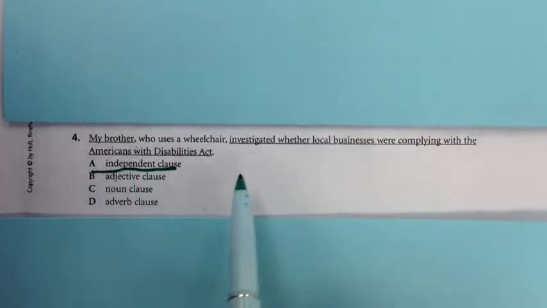In order to be considered one of these types of clauses, adjective, noun, or adverb, the clause has to be subordinate. This is independent, and we know that because all of these words, when read by themselves, could stand alone as a sentence. My brother investigated whether local businesses were complying with the Americans with Disabilities Act could stand alone as a sentence, thus it's independent. In order to be an adjective, noun, or adverb clause, the group of related words underlined would have to not be able to stand alone as a complete sentence.